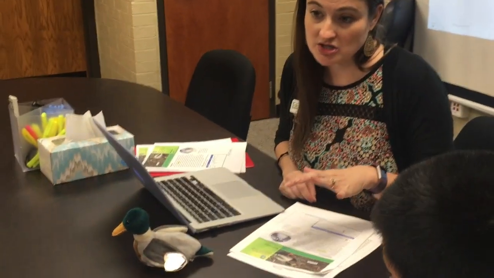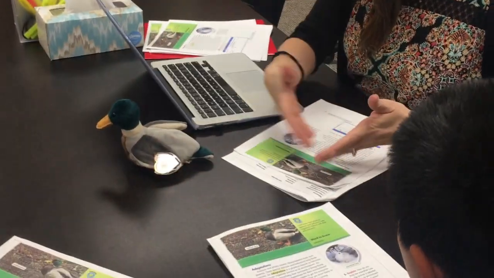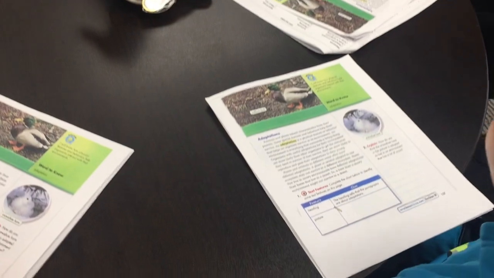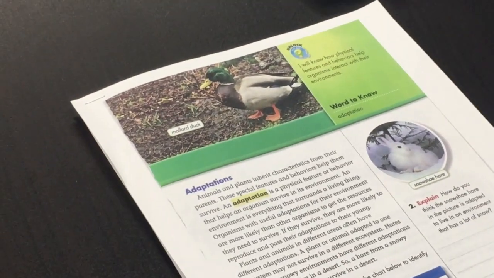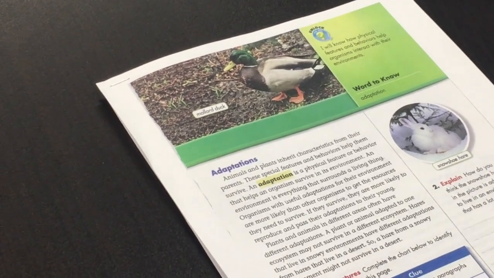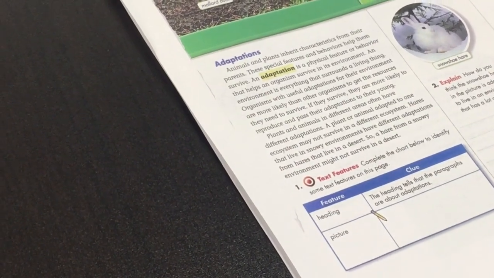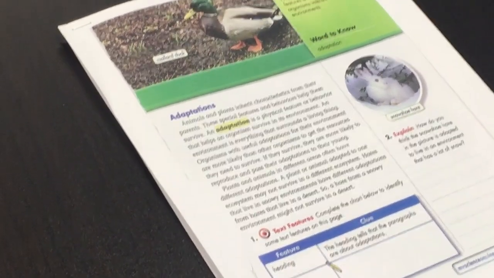Okay, this is all about adaptations, but I want you to tell me what you notice about this chapter. So what do you notice just looking at the page? It's going to be about the duck's adaptations. Okay, about the duck's adaptations. What do you notice? Just tell me something you notice. Anything?